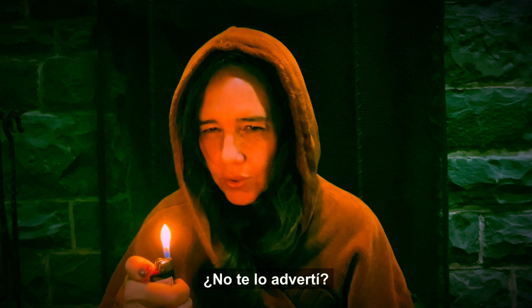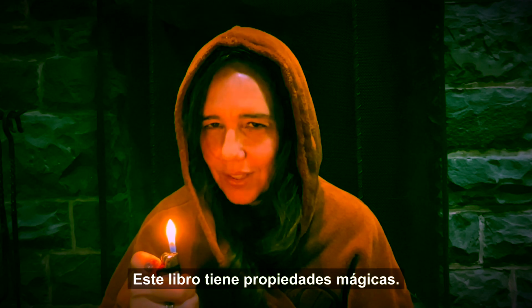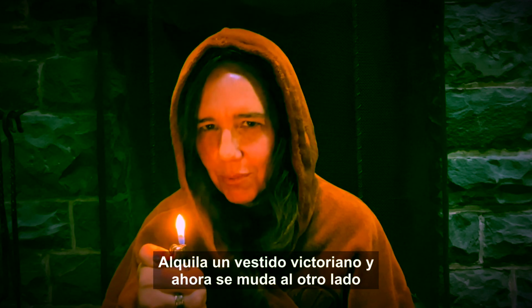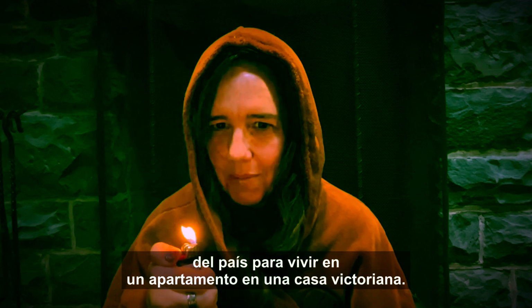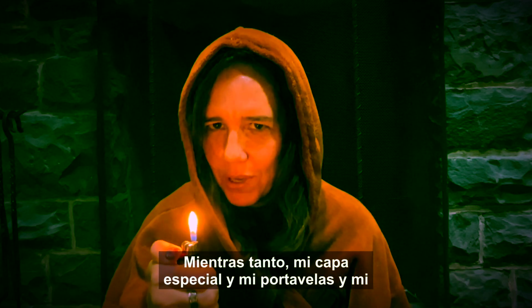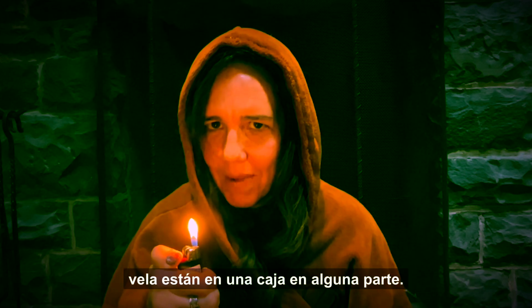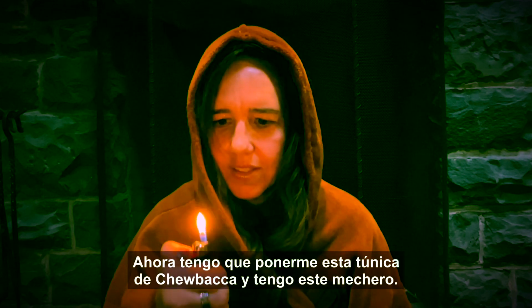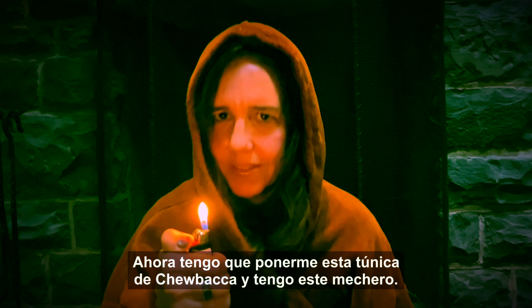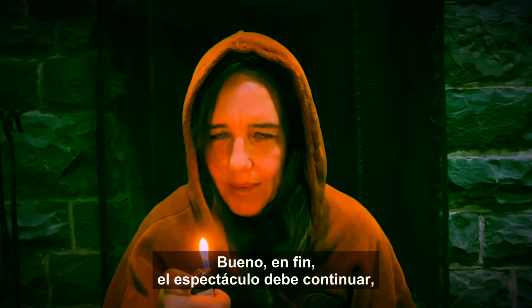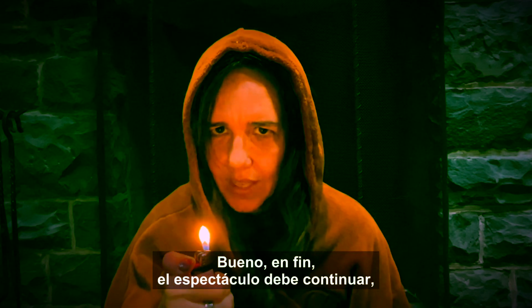Didn't I warn you? This book has magical properties. She rents a Victorian dress and now she's moving across the country to live in an apartment in a Victorian house. And meanwhile, my special cape and my candle holder and my candle are in a box somewhere. No, I've got to wear this Chewbacca robe and I have this lighter. Well, anyway, the show must go on, as they say.